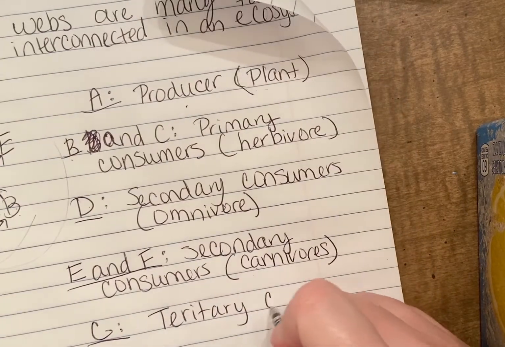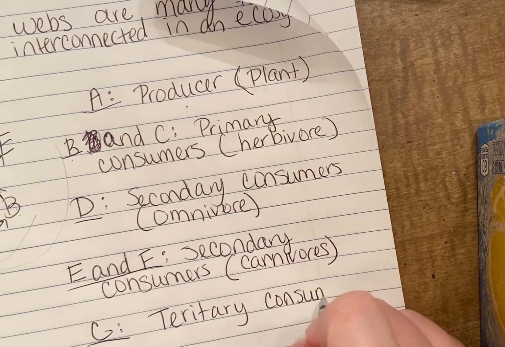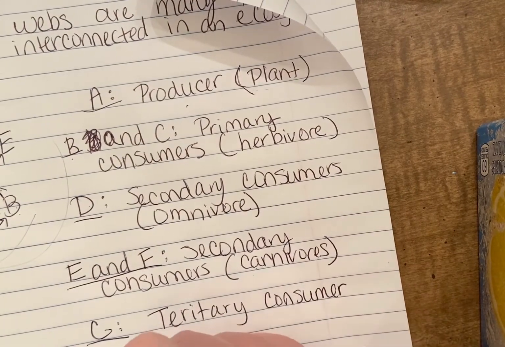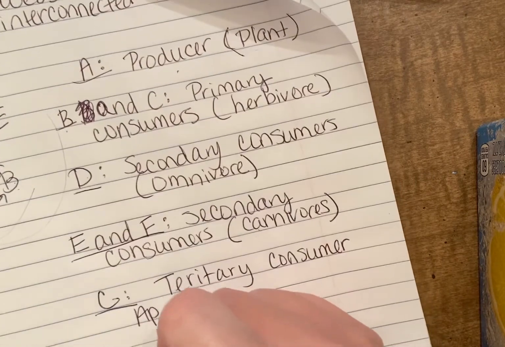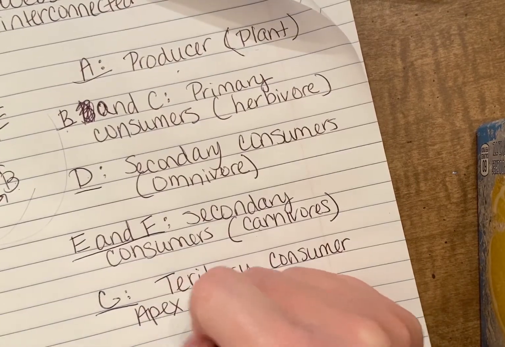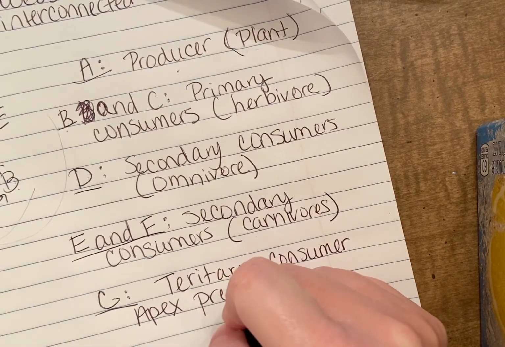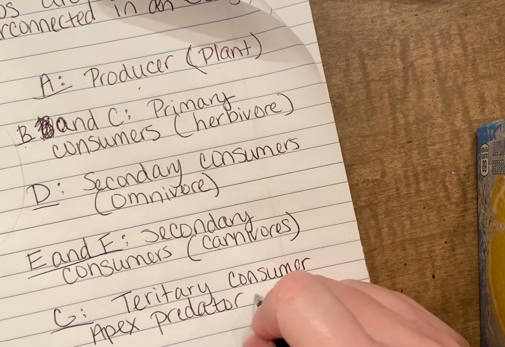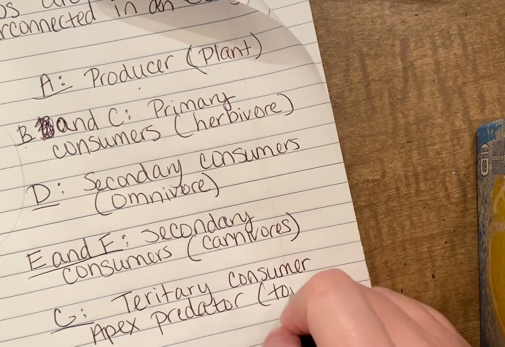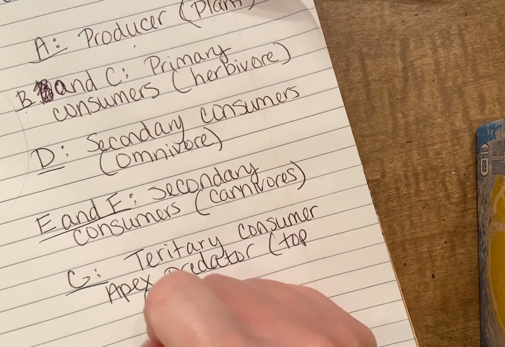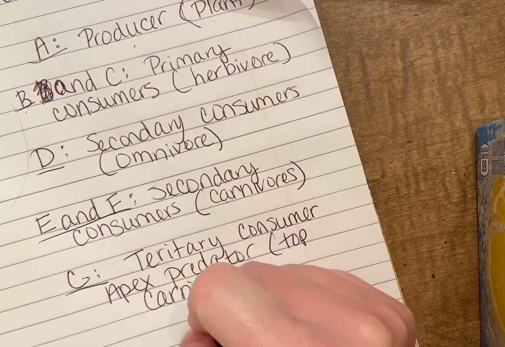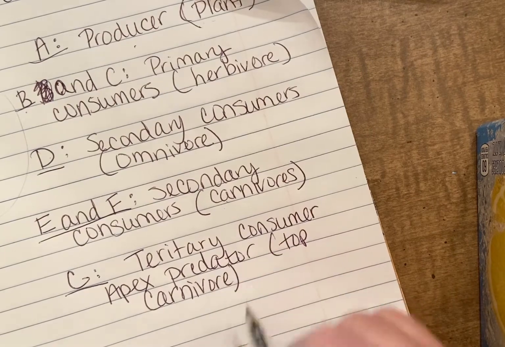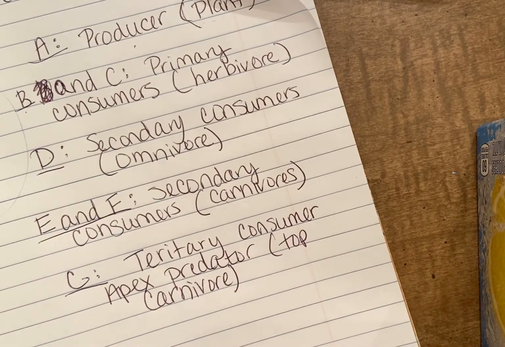This guy or girl is the apex predator. Apex predator means the top carnivore. They only eat meat, so they're the top carnivore.